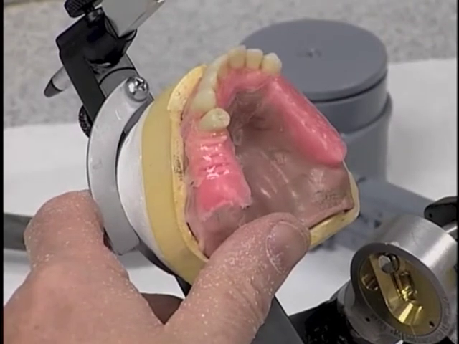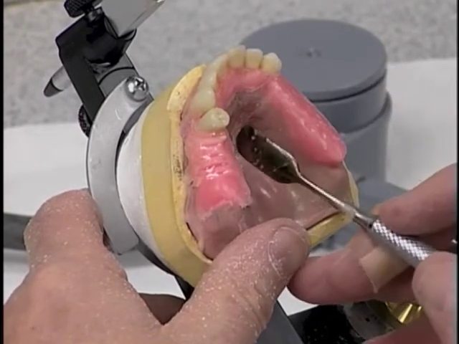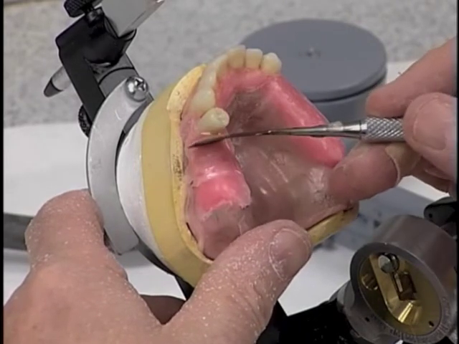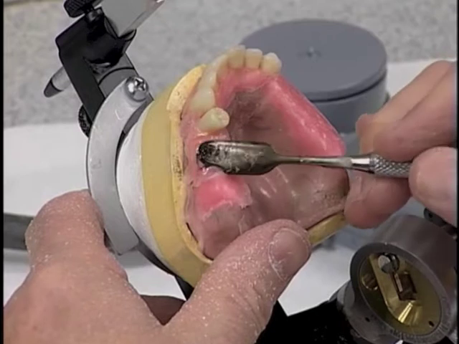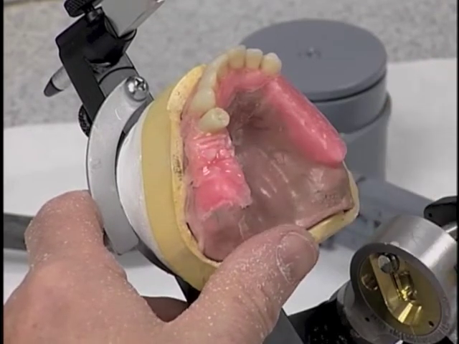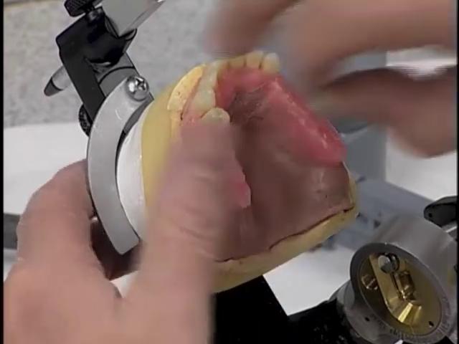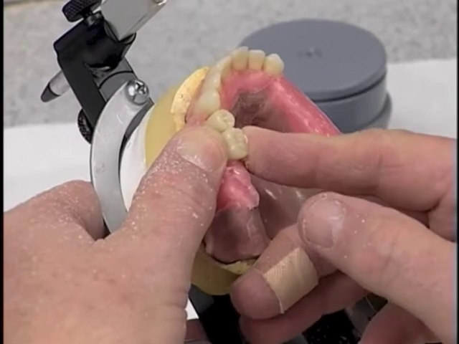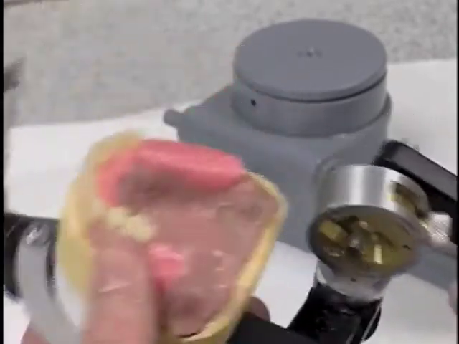So now we're going to pull the wax once again, soften the wax in the area where the first molar should be, and see if that'll go in without interference. So we take the first molar, we place that into the wax, into approximate position where we think it should be.